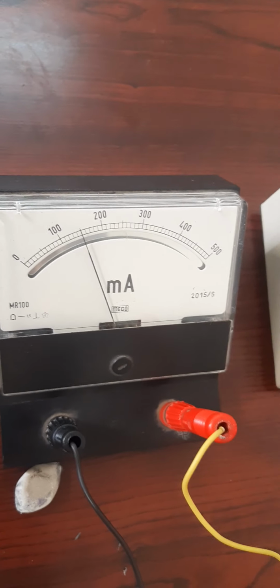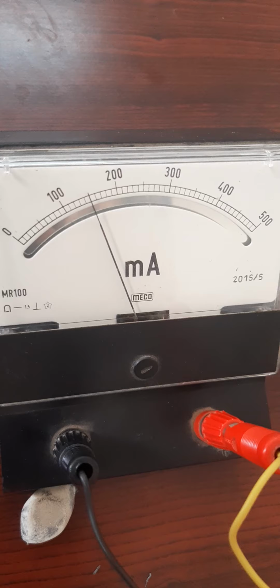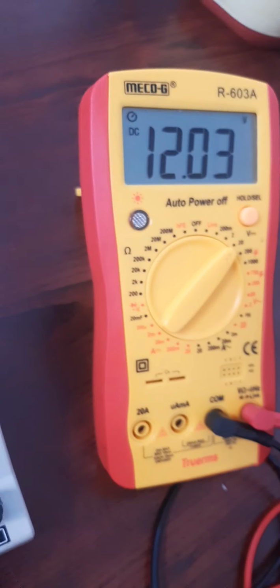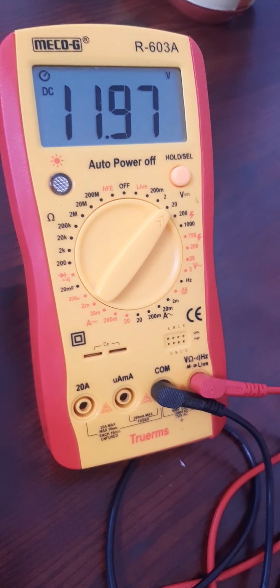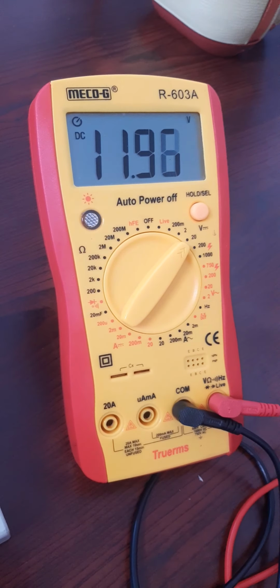Okay. Now 150, I have set that value. Hope it is clear for you. And now you see the concerned DC value on the digital multimeter. It comes to 11.9, somewhat varying, 11.995 or something.